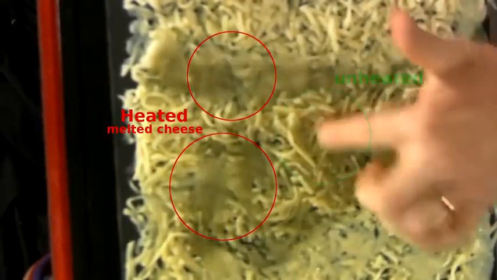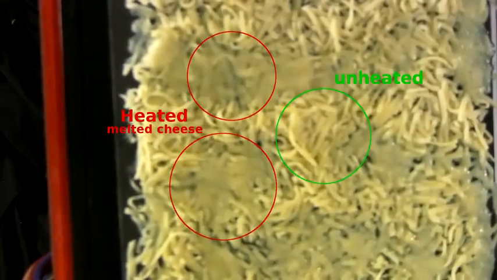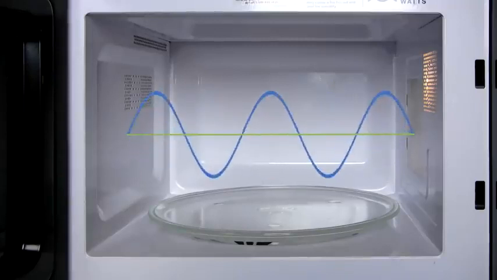Now, you can see on here sections where the cheese is completely melted and other sections where it's completely unheated. The oven's metal walls only reflect waves of a length that fits inside the oven. This standing wave causes hot and cold spots inside the oven.